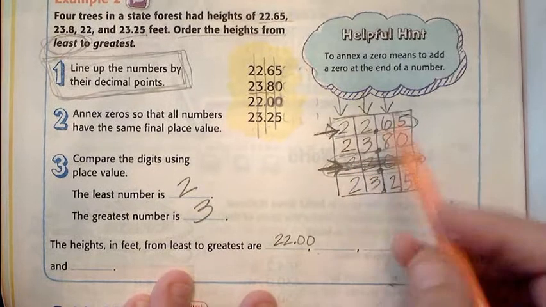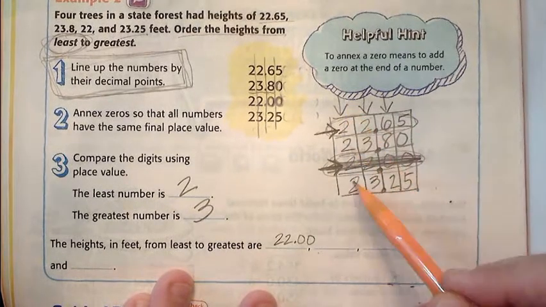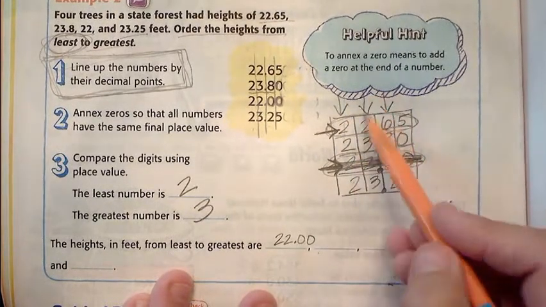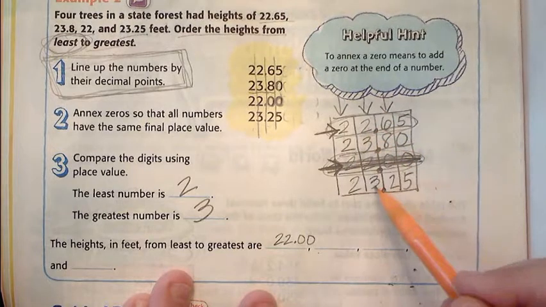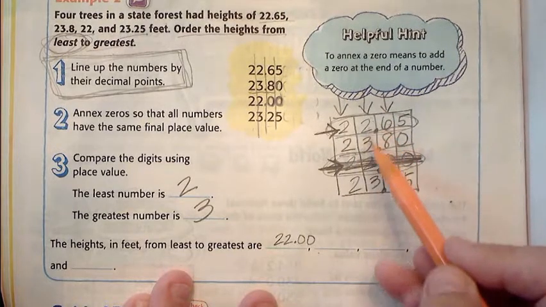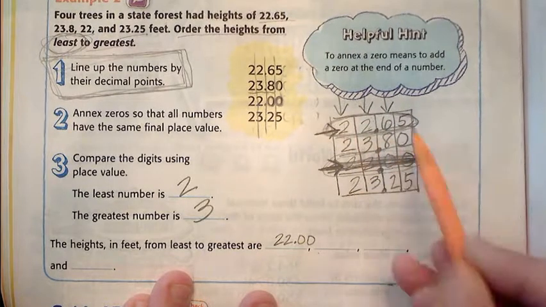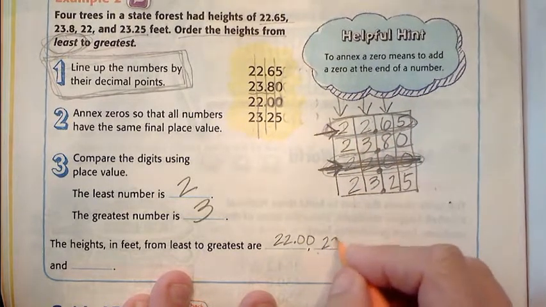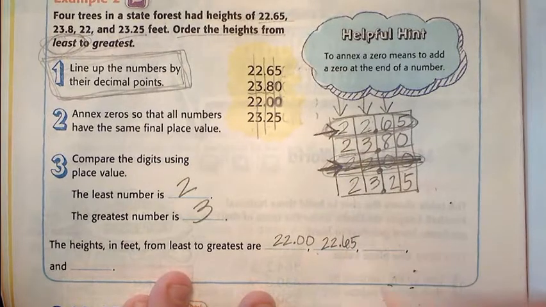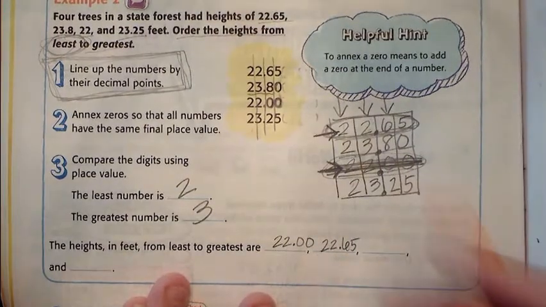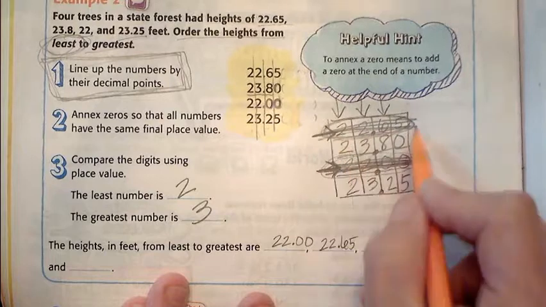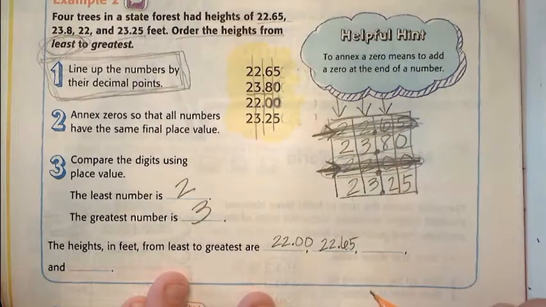So now we go back. If you forgot, that's okay. We go 2, 2, and 2, all the same in the tens, and then we go to our ones, and we have a 2, a 3, and a 3. Oh, 2 is definitely smaller than 3, so this whole number, remember that was the other one we were looking at, is going to be smaller. So 22.65 is our next number, and after we wrote it down, we can go ahead and cross it off so we don't have to compare it anymore.